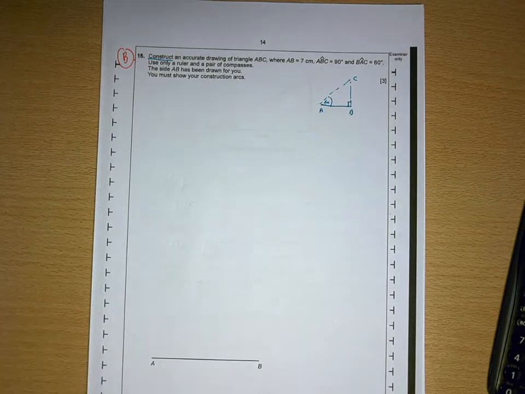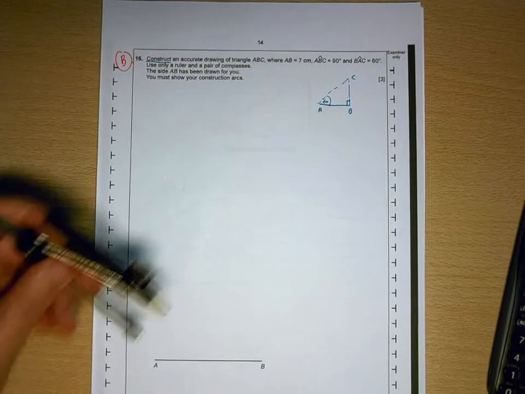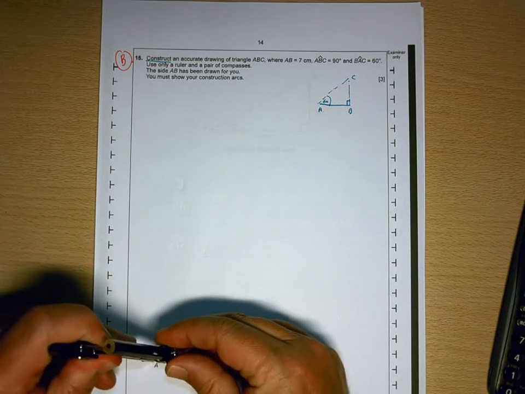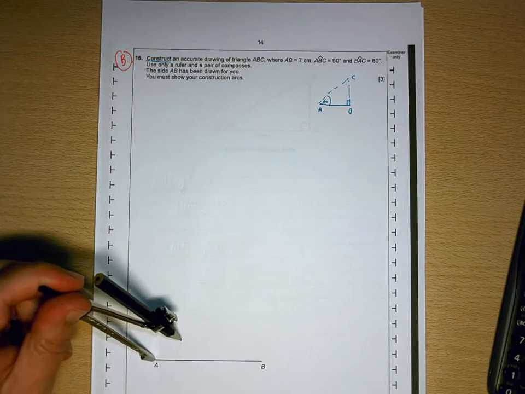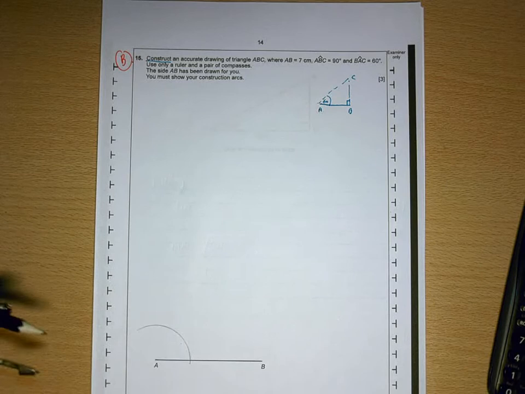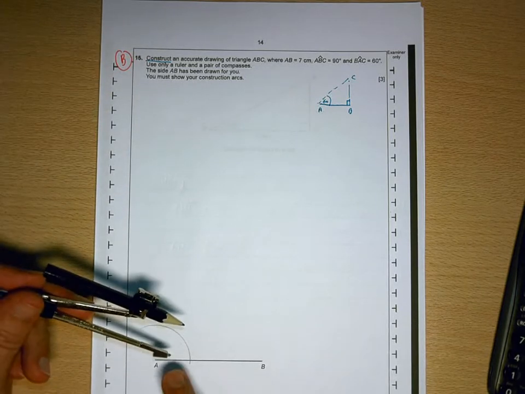So if we draw the 60 first of all, to get the angle from A, I want to put my compass point on A. To draw a 60-degree angle, you open your compass out, it doesn't matter how far, as long as you fix it from that point, and draw an arc. That is a construction arc.